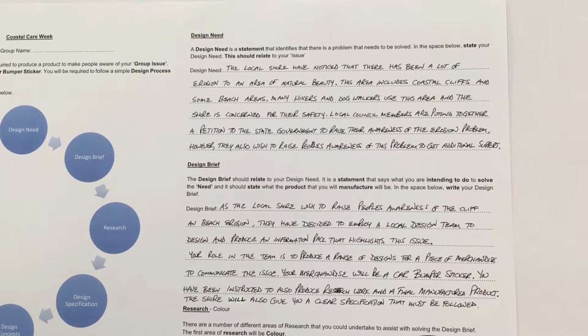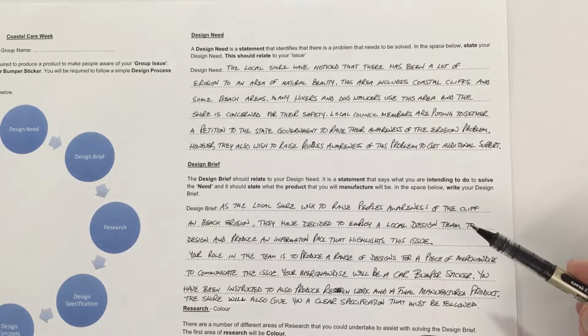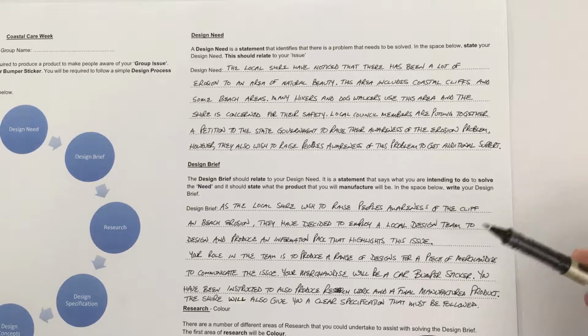So let's actually have a look at the brief now then. This relates to the need. It's a statement of what you're intending to do to solve the need. So the brief: as the local shire wish to raise people's awareness of the cliffs and beach erosion, they've decided to employ a local design team to design and produce an information pack that highlights this issue.